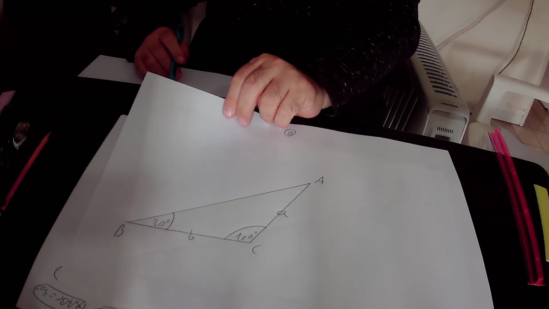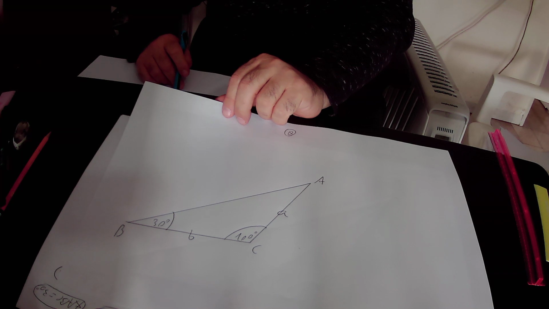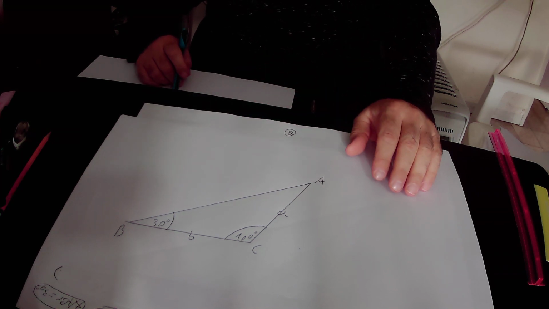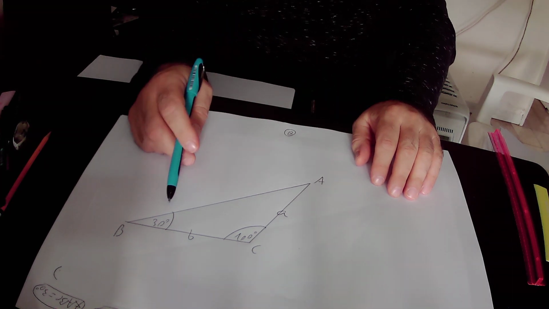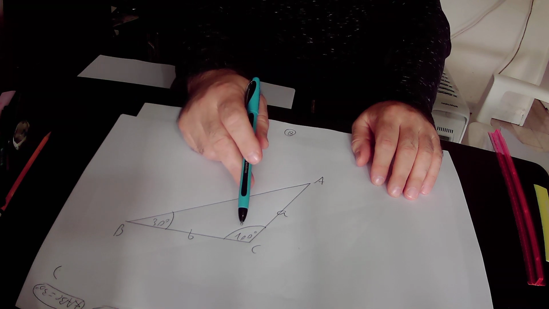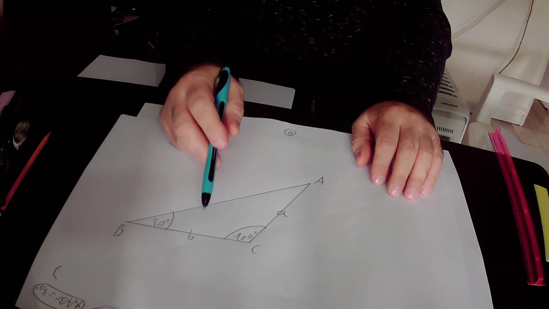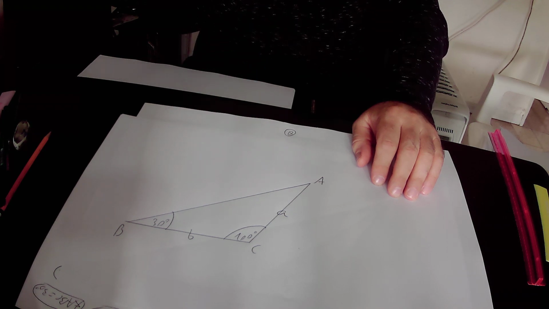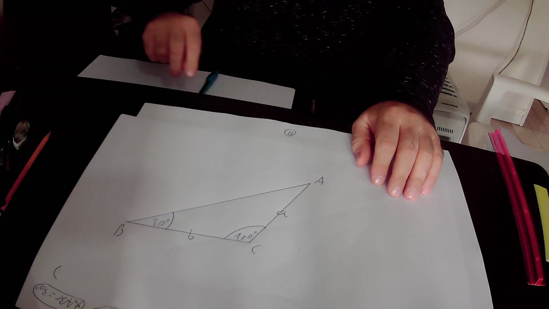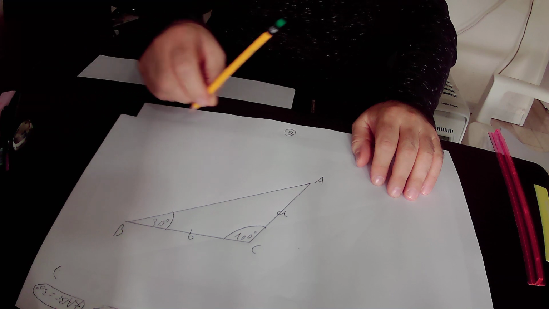So this is triangle ABC that I copied from the original drawing. You know that angle ABC equals 30 degrees, angle ACB equals 100 degrees, AC equals A units, and BC equals B units. And we will find out the value of angle CAB.